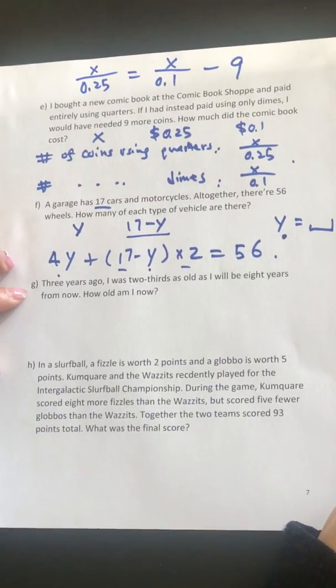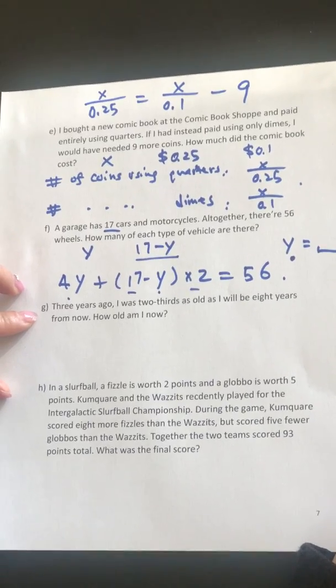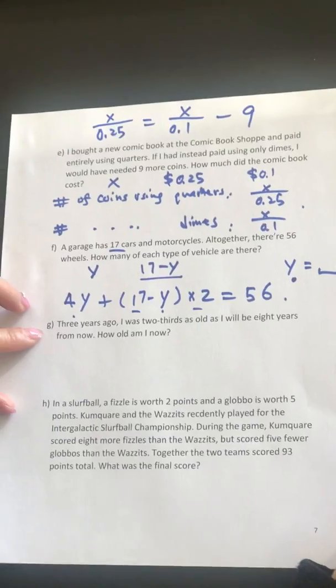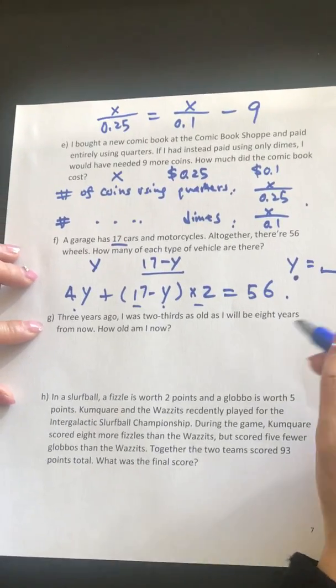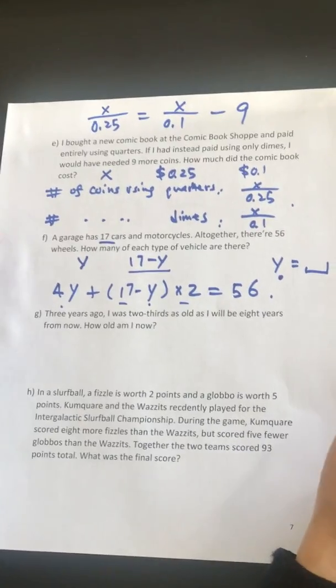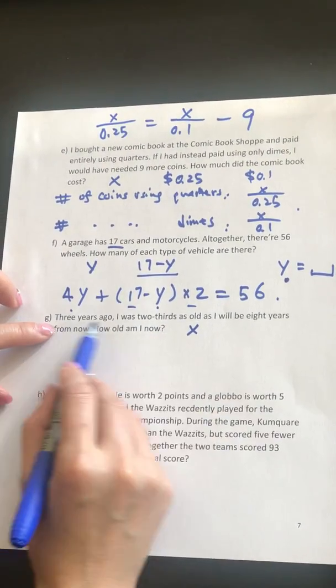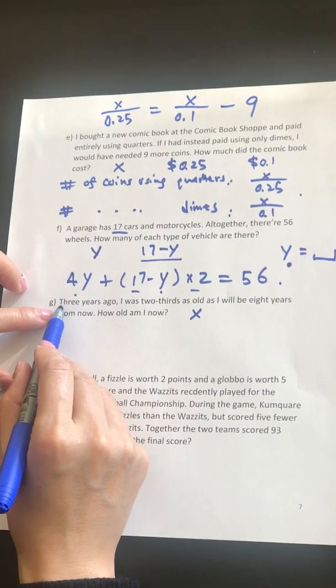G. 3 years ago, I was 2/3 as old as I will be 8 years from now. How old am I now? Say my age right now is an unknown number X. So let's follow this word problem.